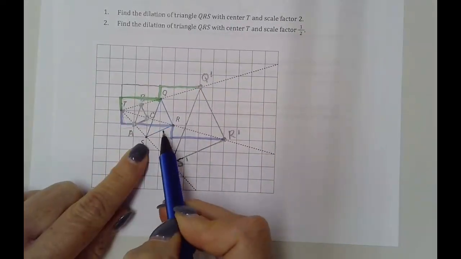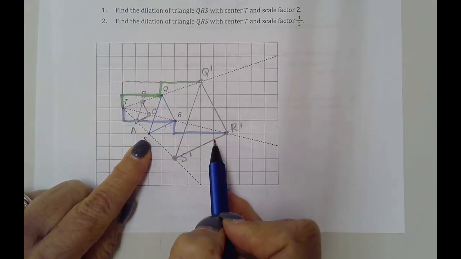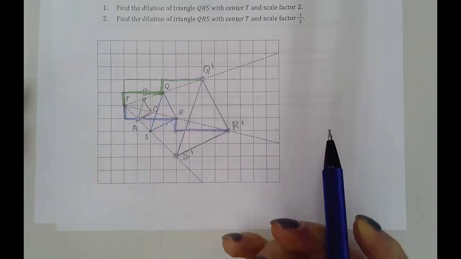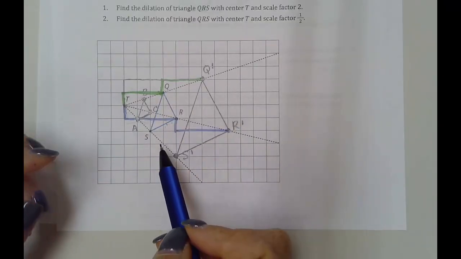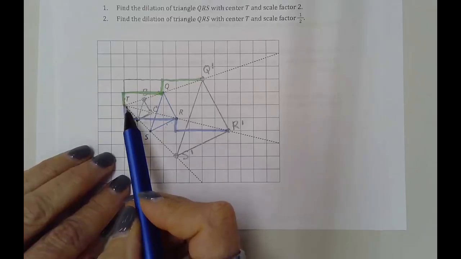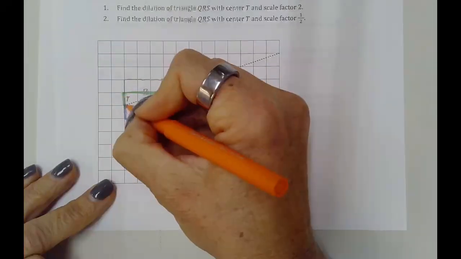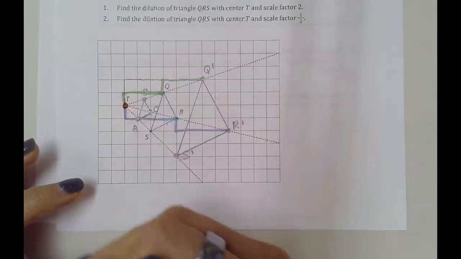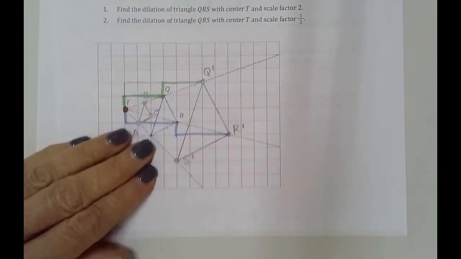All right, so this has been dilated or scaled down by a half and dilated up twice. And that is using a grid, but also not having our center of dilation in the center of our picture. So our center of dilation was T, and we dilated out from that point. And it's fixed, it didn't move.